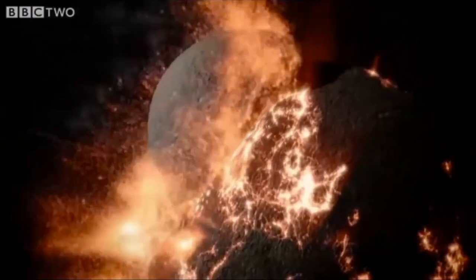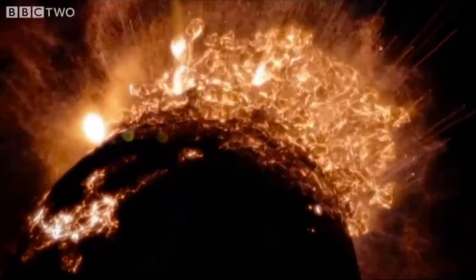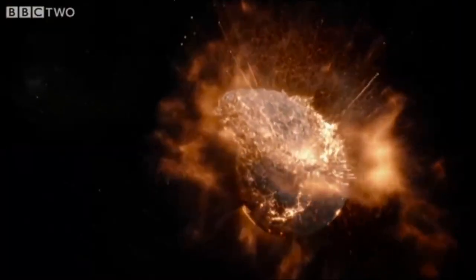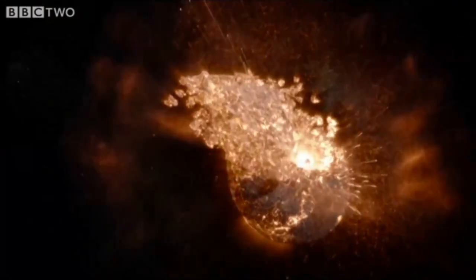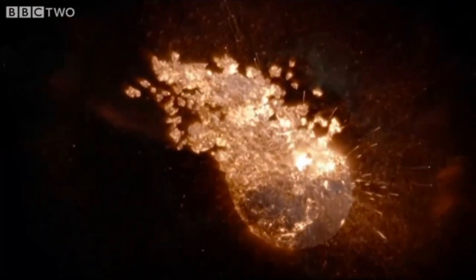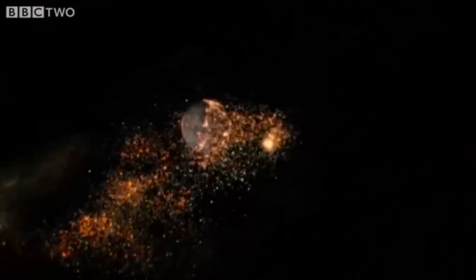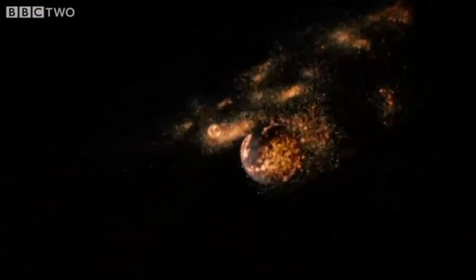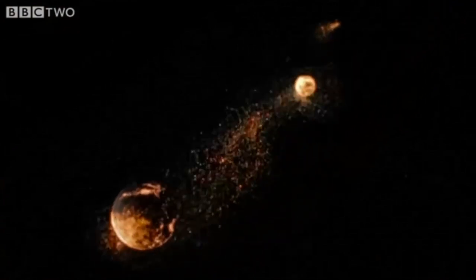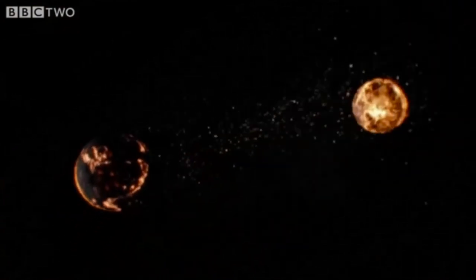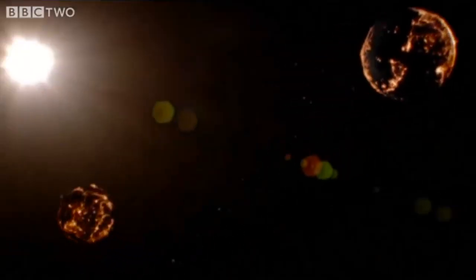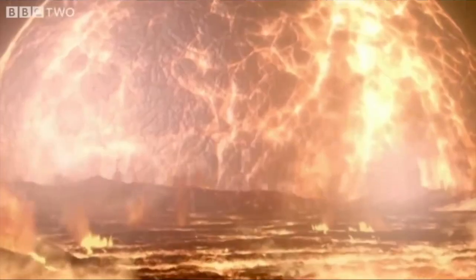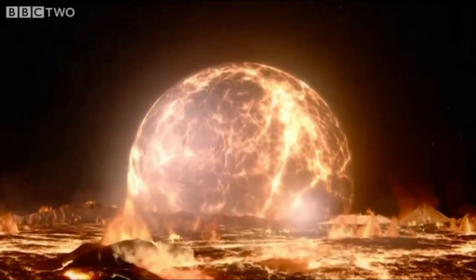And everything melts. So then this debris collects and eventually forms the moon. And then in parallel, the Earth and the moon begin to cool.